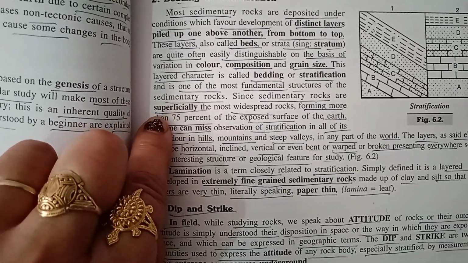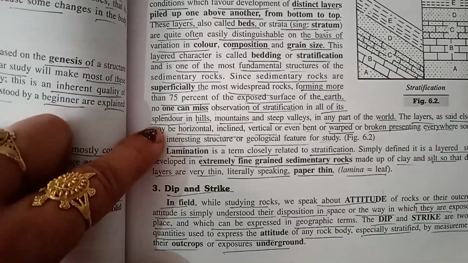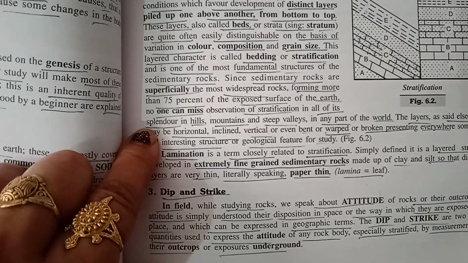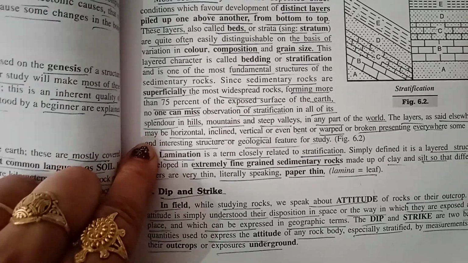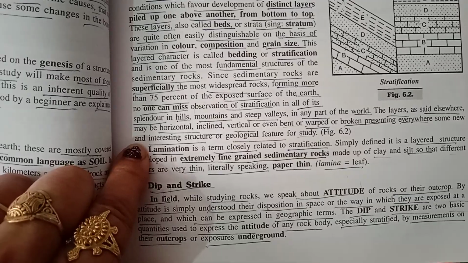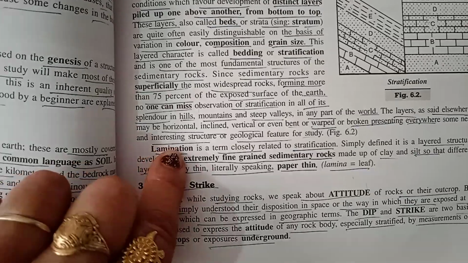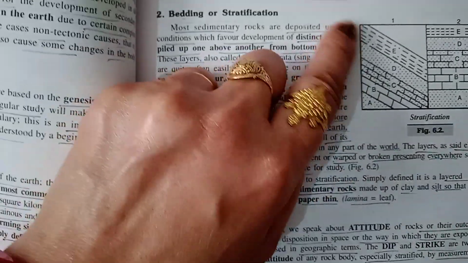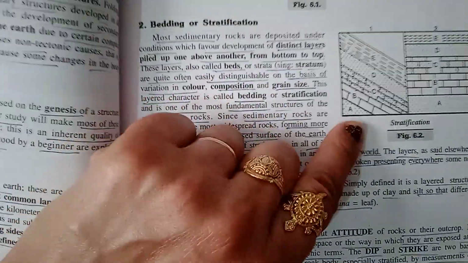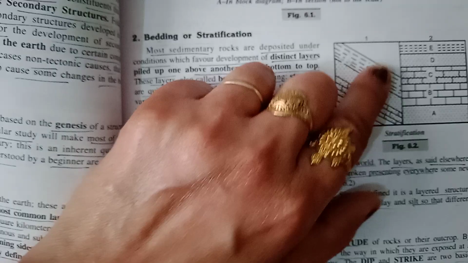Since sedimentary rocks are superficially the most widespread rocks, forming more than 75% of the exposed surface of the earth, no one can miss observations of stratification in all of its splendor in hills, mountains, and steep valleys in any part of the world. The layers, as said elsewhere, are interesting structures or geological features for study. In the figure: stratification, inclined and horizontal. Bed condition A, B, C, D, E, and then E, D, C, B, A condition.